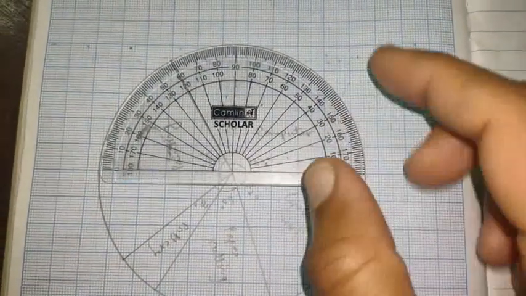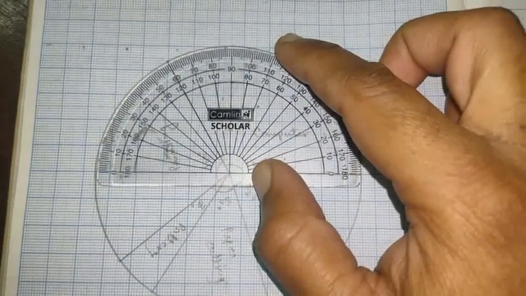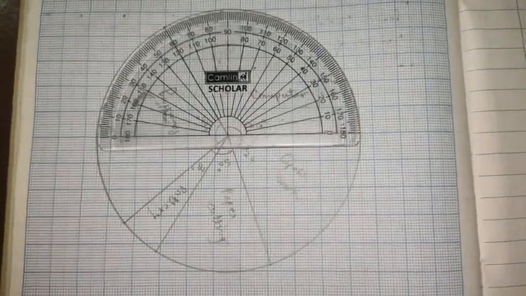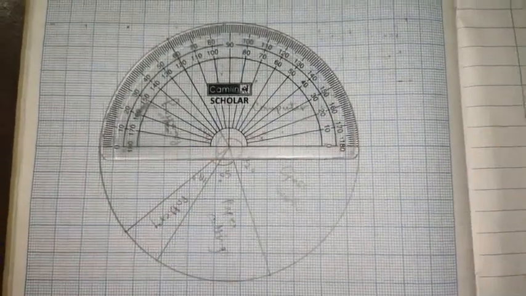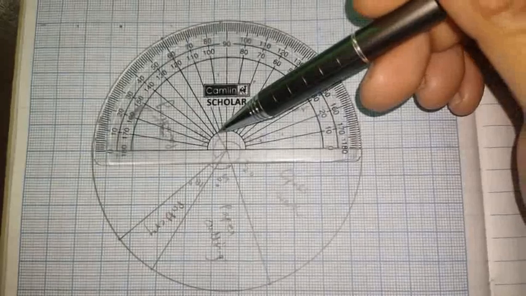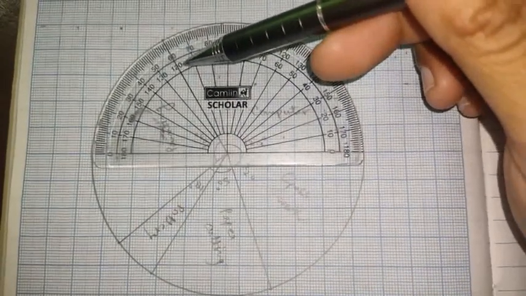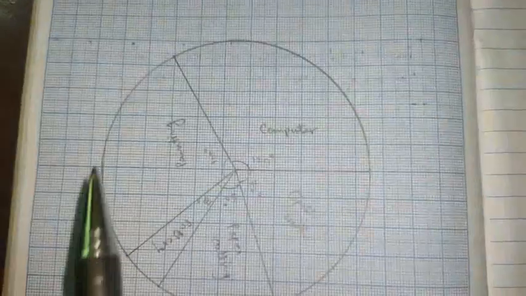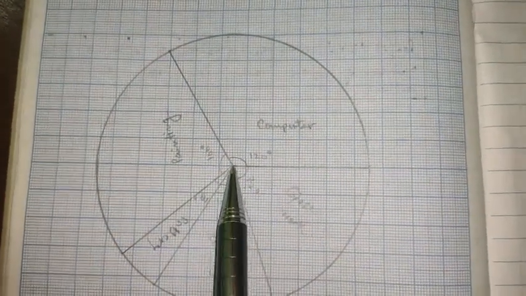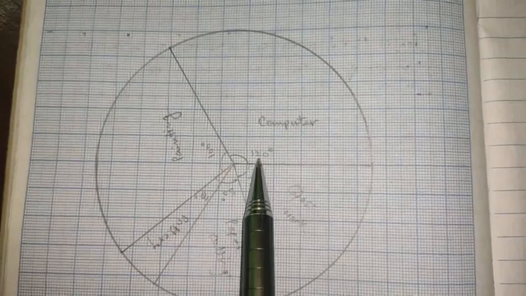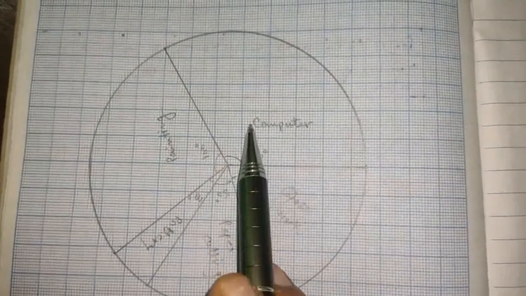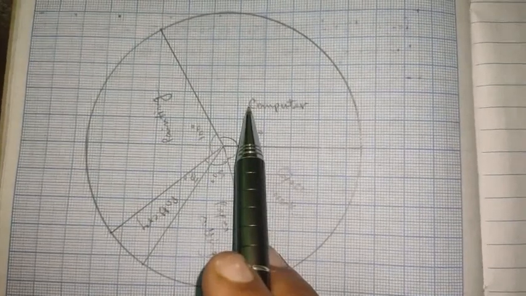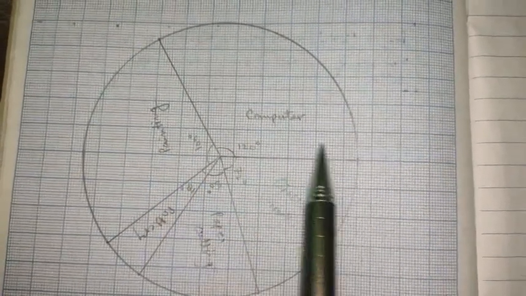As you can see, when I place the protractor like this, the first angle I got for the first hobby, computer, was 120. This is the line for 120; you can see it here. So I mark a point here and join this point with the center. In this way I've got the angle of 120 degrees, which expresses the value of the first hobby, computer. That is the first sector.